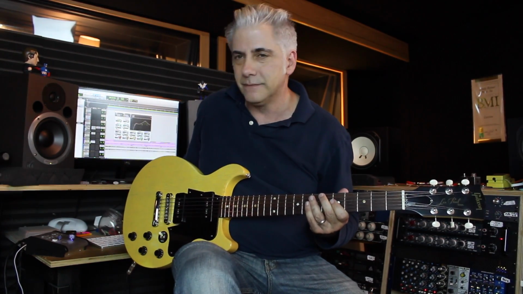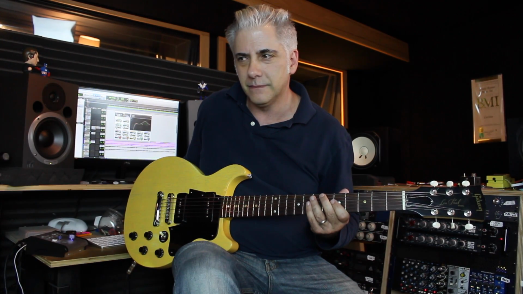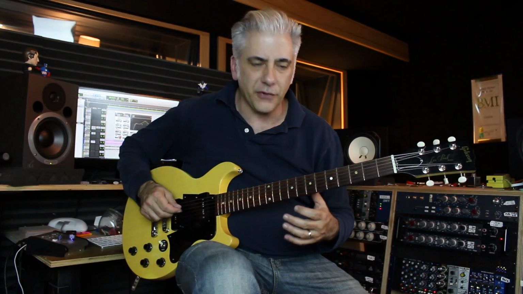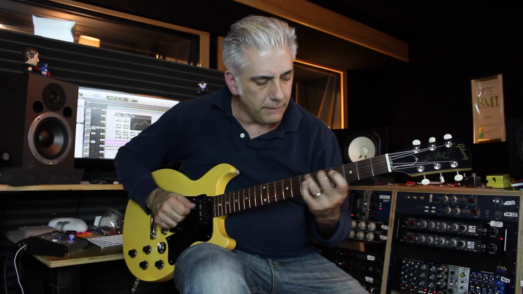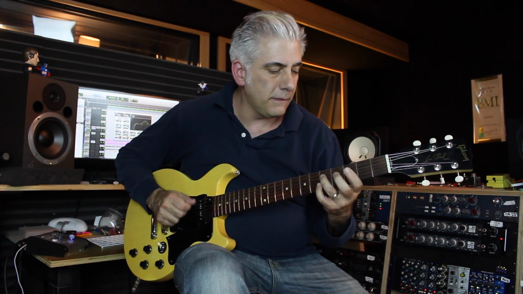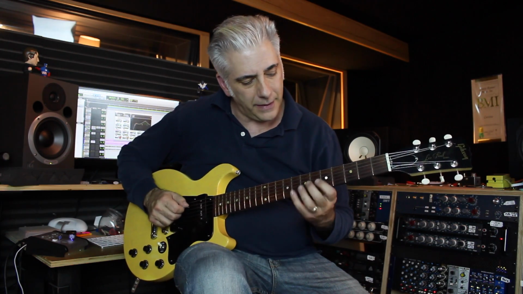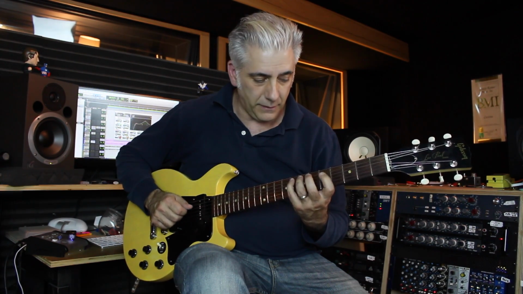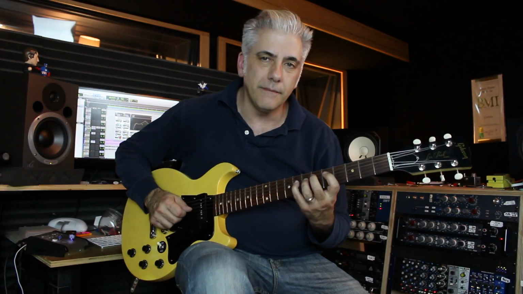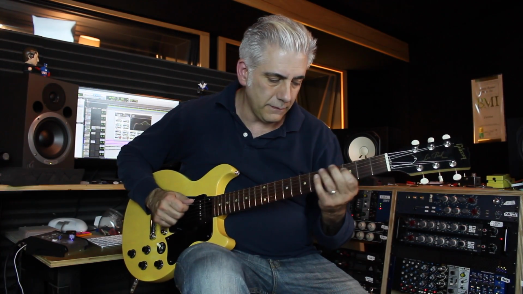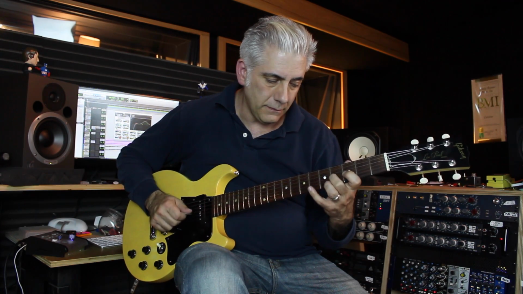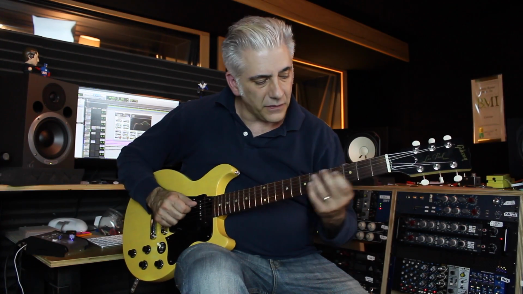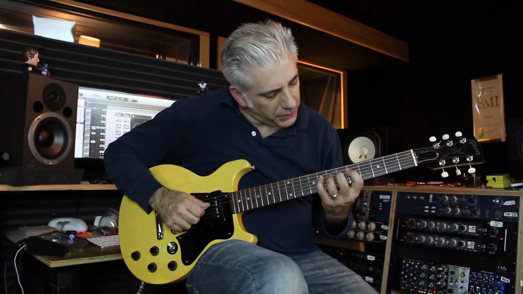Play it again. Okay, so here's the lick. Okay, so it starts on the, so it's really F minor. So it's got those little turnarounds in it. I'll play it again slow.